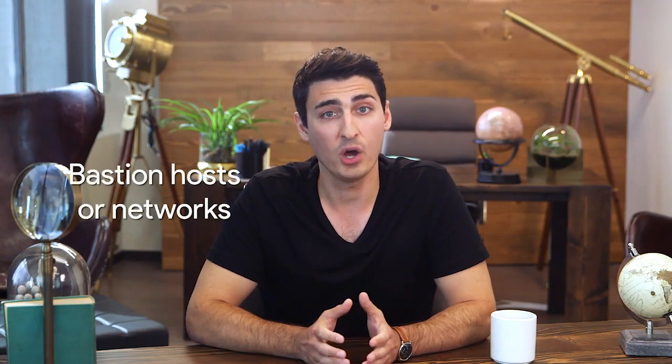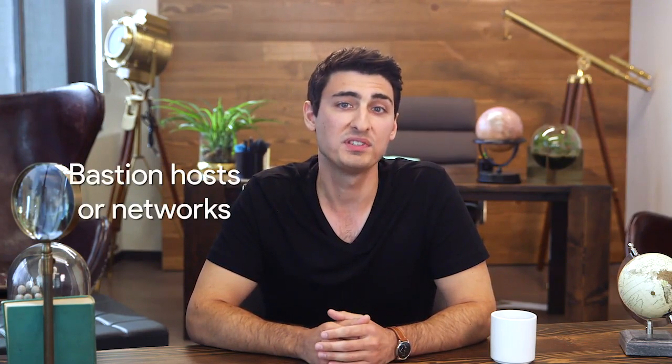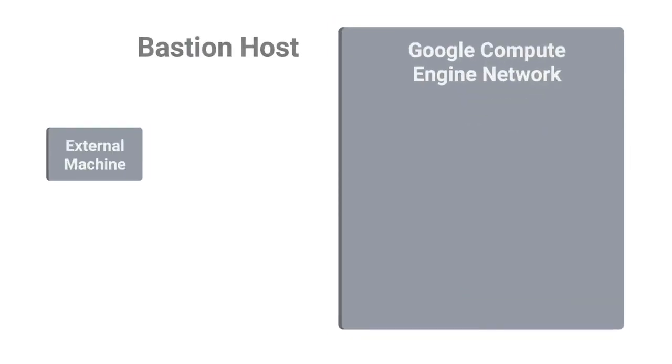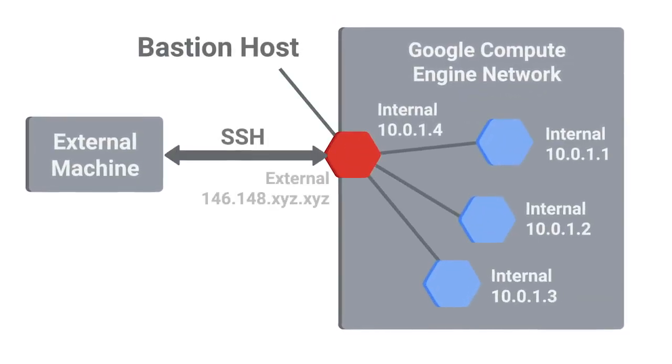From there, access to critical or sensitive systems or infrastructure is permitted. These are called bastion hosts or networks, and are specifically hardened and minimized to reduce what's permitted to run on them. Bastion hosts are usually exposed to the internet, so you should pay special attention to hardening and locking them down to reduce the chances of compromise.